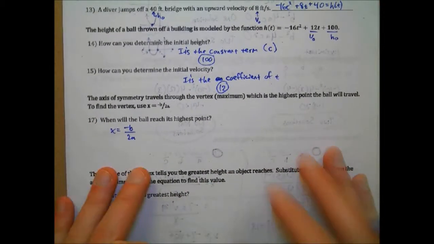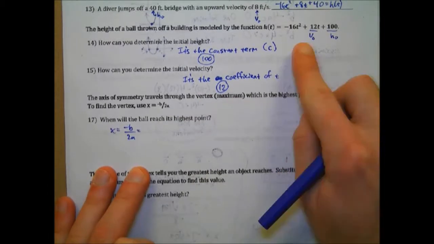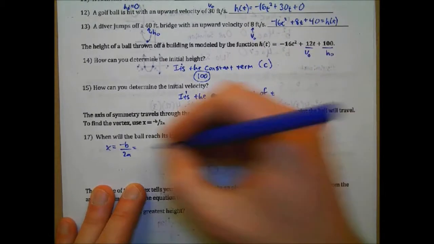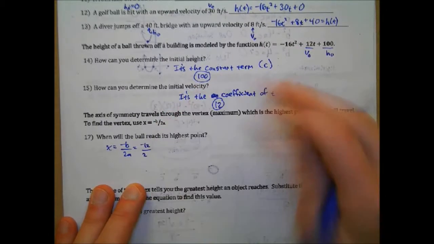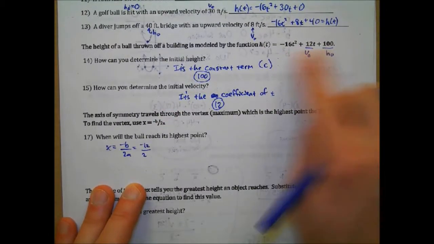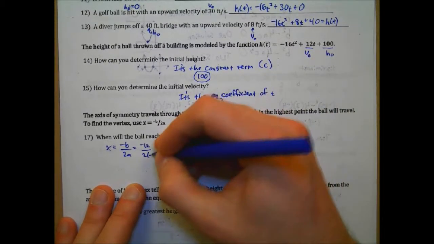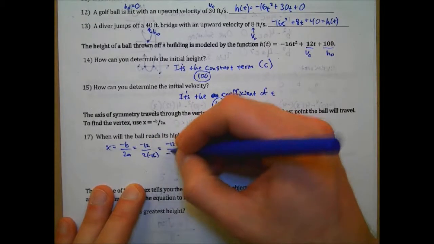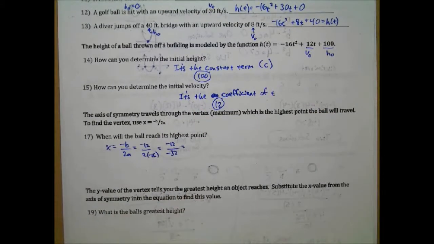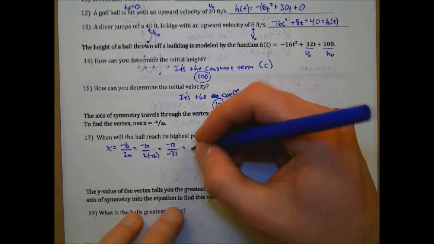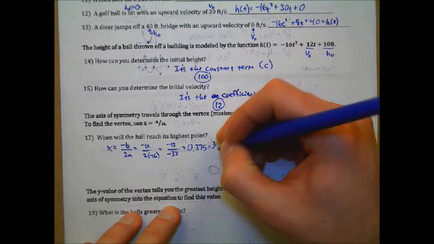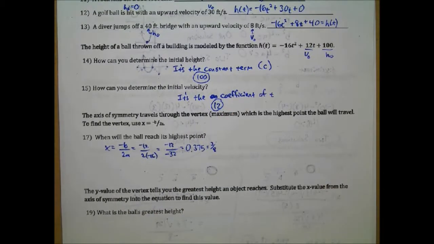Okay? So, in our function here, what is b? 12. So it would be negative 12. What's our a? Negative 16. Okay, so we end up with negative 12 over negative 32, which simplifies to, if I do that division, 0.375. Or if you like to use fractions, you can use 3/8. Your choice there. We don't really know our time units here.